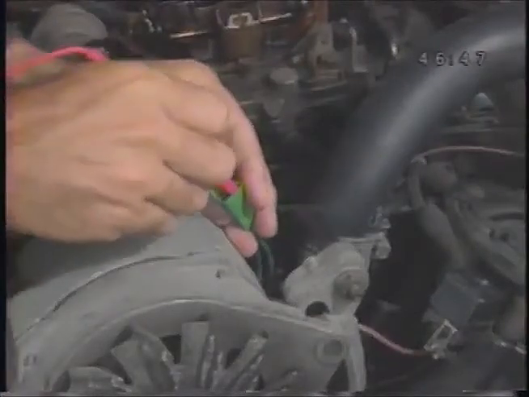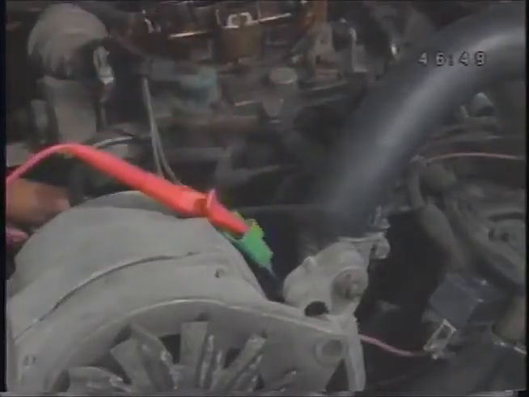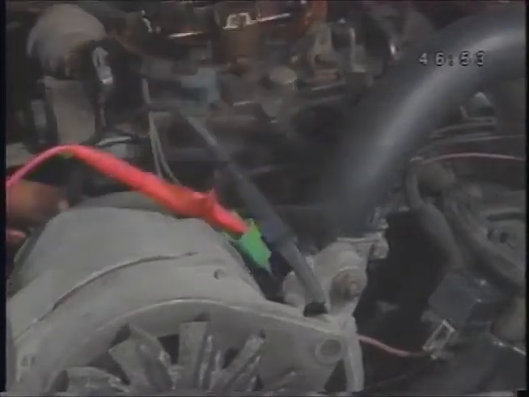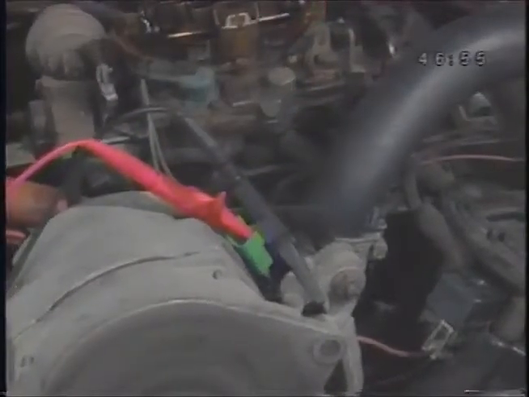On GMs, you can attach the probe to the dwell test terminal. Connect the ground lead to a good vehicle ground. Turn Scopemeter on and start the engine.